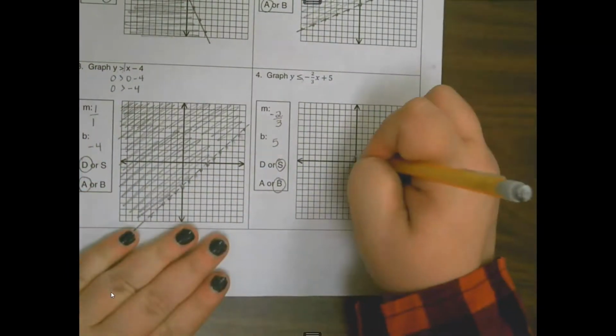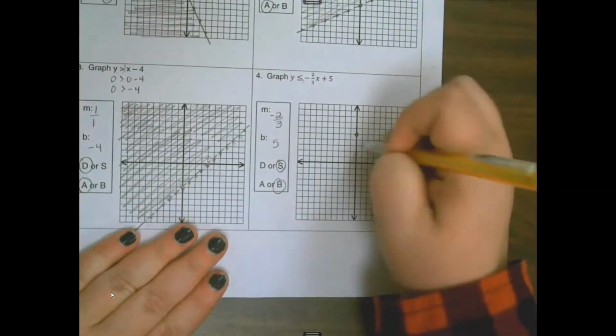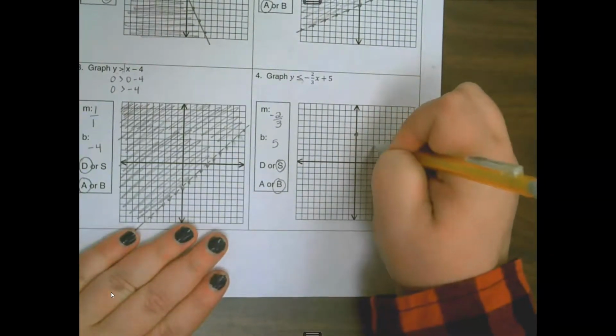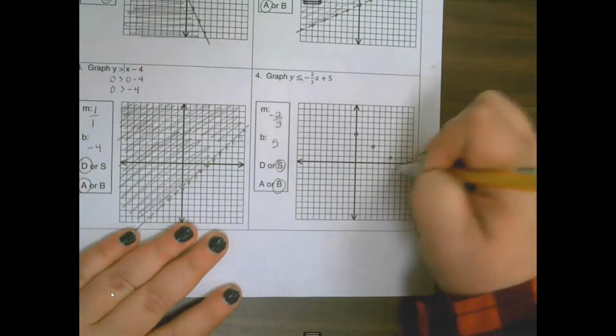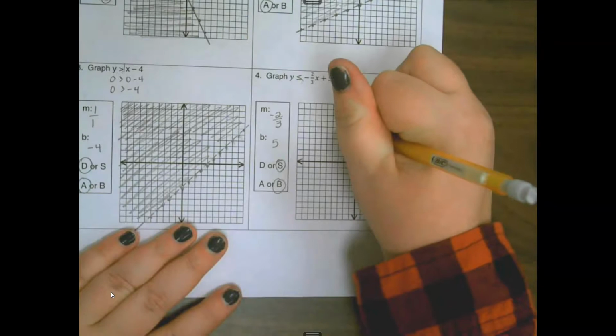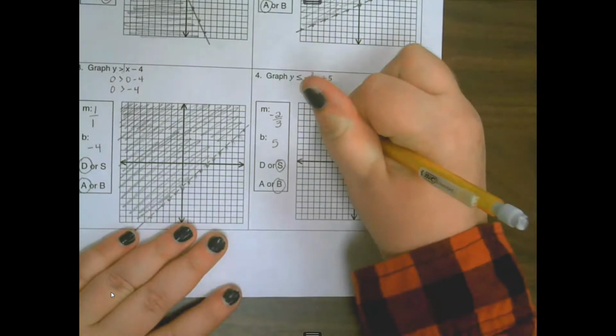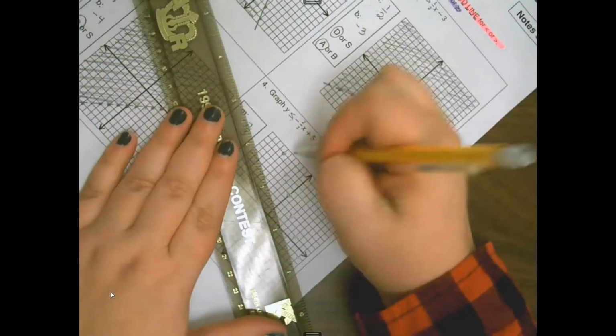All right, so let's look at that. So I'm going to start at 5. 1, 2, 3, 4, 5. Always start at my y-intercept. Down 2 over 3. Down 2 over 3. Down 2 over 3. The reverse of that is up 2 to the left 3. Once you've gotten enough points, you can draw your line.